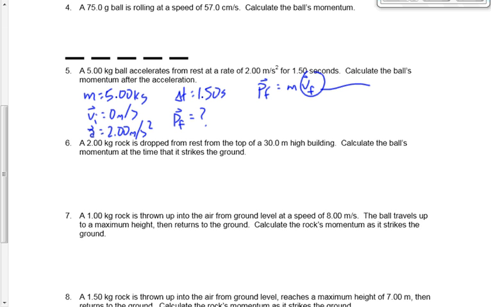I know some people yesterday were trying to use VF squared is equal to VI squared plus 2AD. Is that a valid equation for this? Sure it is. All of those acceleration equations are valid. What's the problem, though, if you try to use it? We don't know what VF is, and we don't know what D is. So we get too many unknowns. Like, try it. If it works, great. If it doesn't, because there's too many unknowns, try something else.